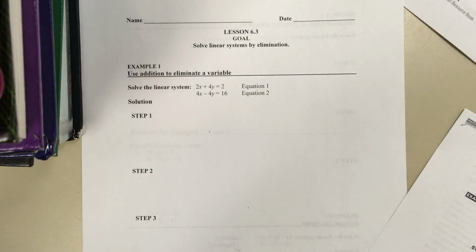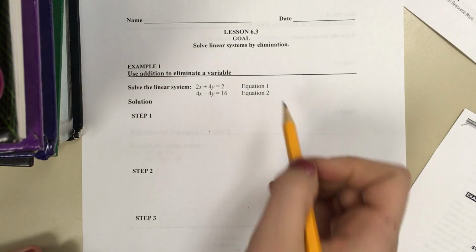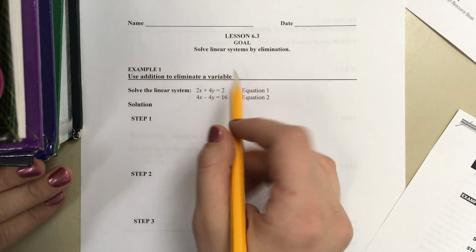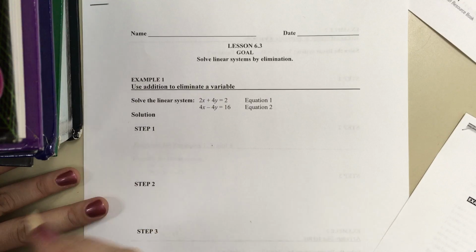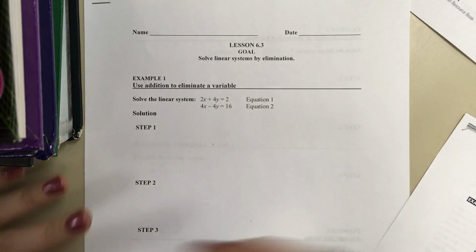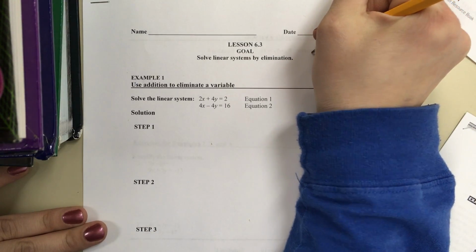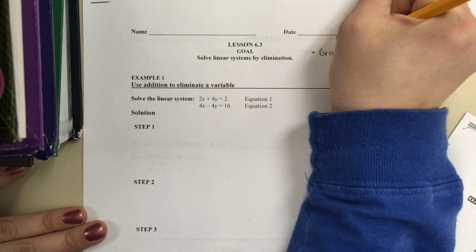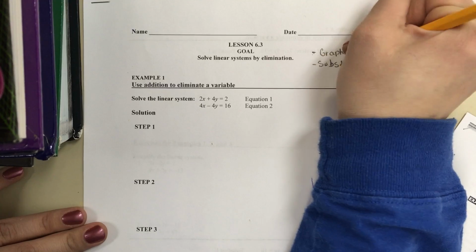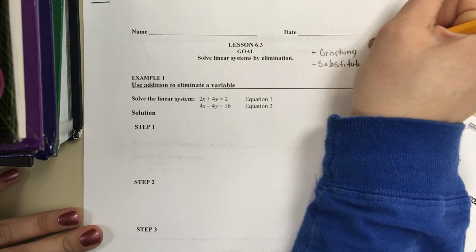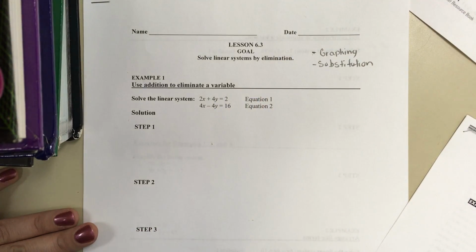Okay, so today we're going to be doing lesson 6.3. Our objective, or our goal, is to solve linear systems by elimination. So far, we've solved linear systems by graphing and by substitution. And this is now your final method, which is elimination.